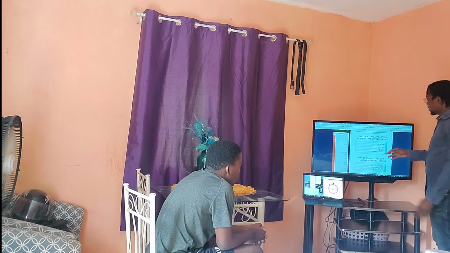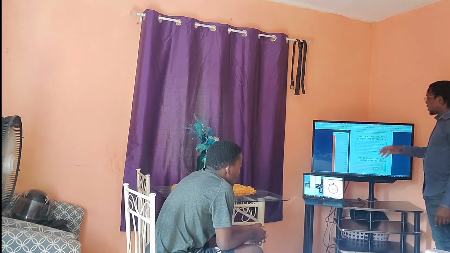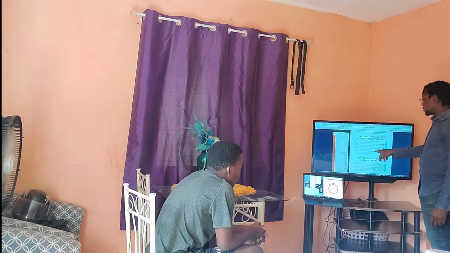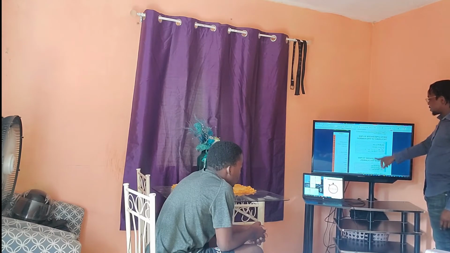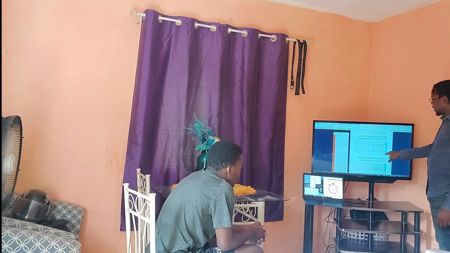Now the next thing that should come up in the sequence of code is to display enter second number, and after that would be input num2. Now this is where the conditional boolean comes in. So if num1 is greater than num2, display num1 is larger than num2, else display num2 is larger than num1, and then we have the end.